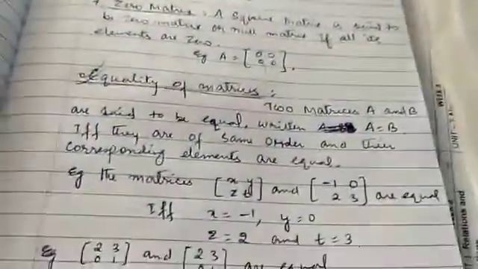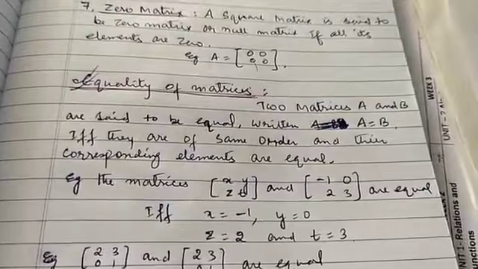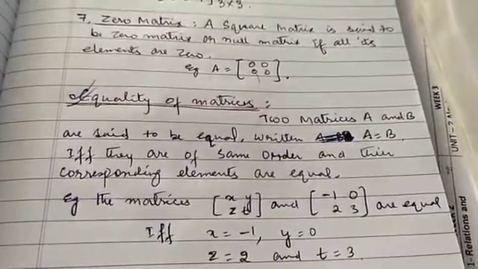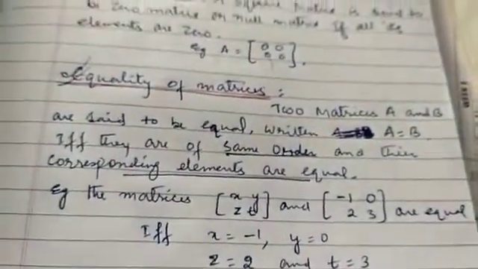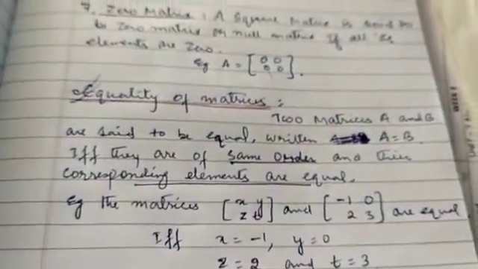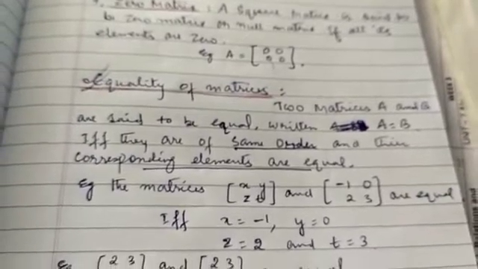This is your equality of matrix. Equality of matrix, you need to know. Two matrices A and B are said to be equal, written A is equal to B, if and only if they are of the same order and their corresponding elements are equal. Remember that, if and only if they are of the same order and their corresponding elements are equal. Same order means order of 3, order of 2.